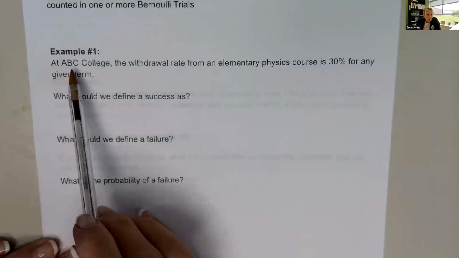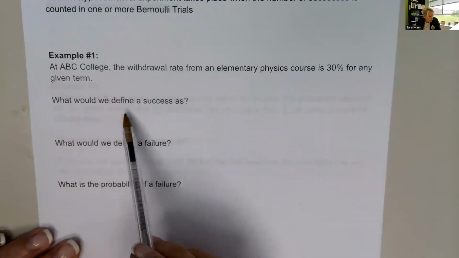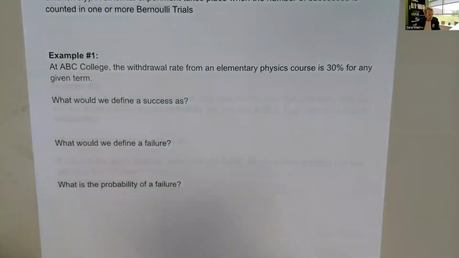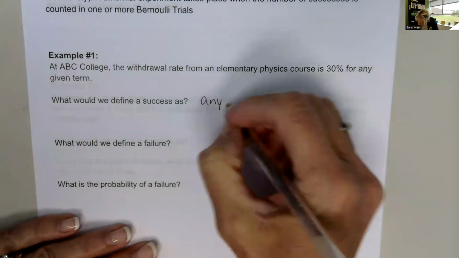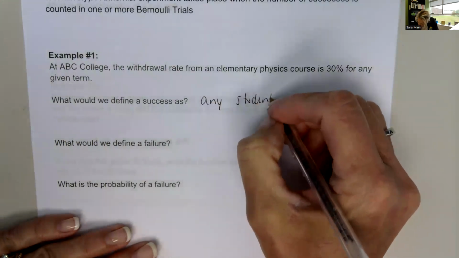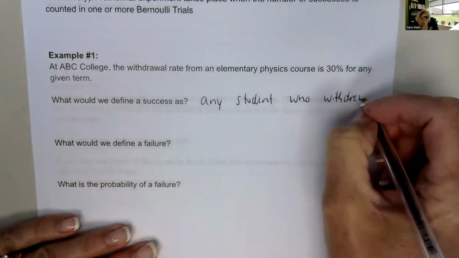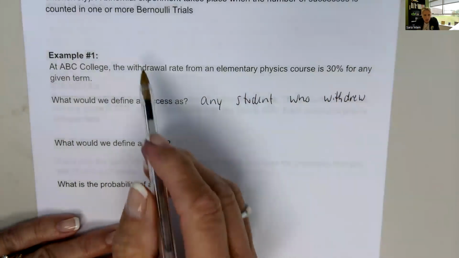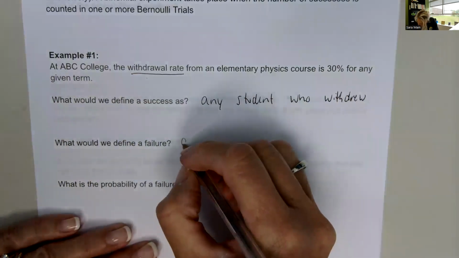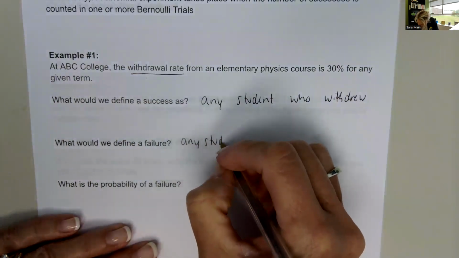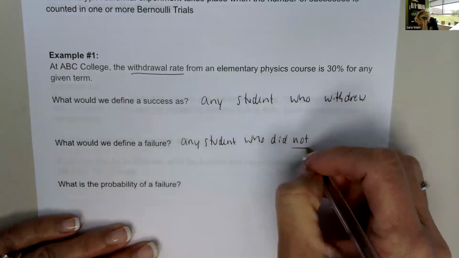Example 1 says at ABC College, the withdrawal rate for an elementary physics course is 30% for any given term. What would we define as a success? So any student who withdrew, that's who we're counting. We're counting how many withdrew because we're looking at the withdrawal rate. What would we define as a failure? Any student who did not withdraw.